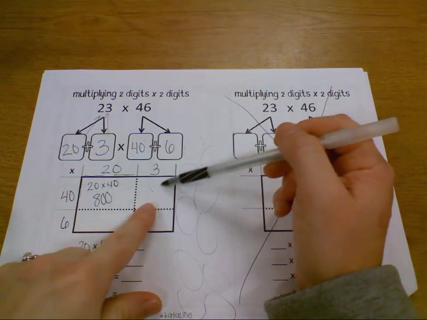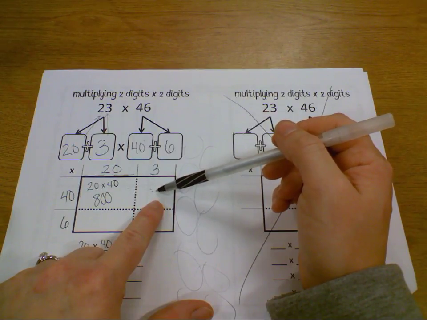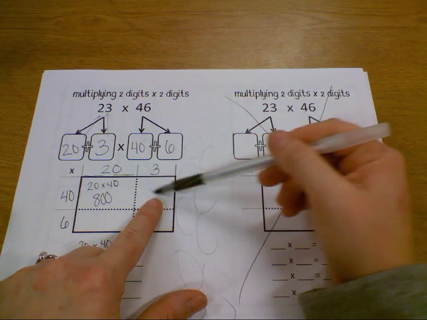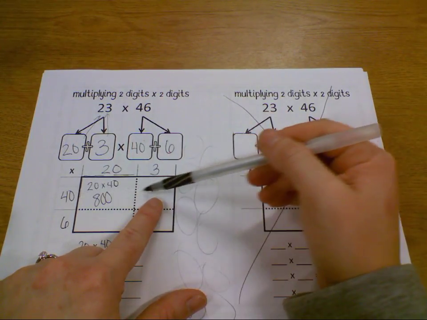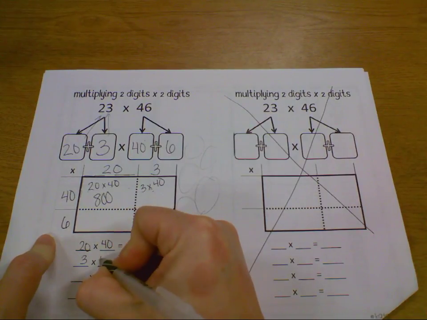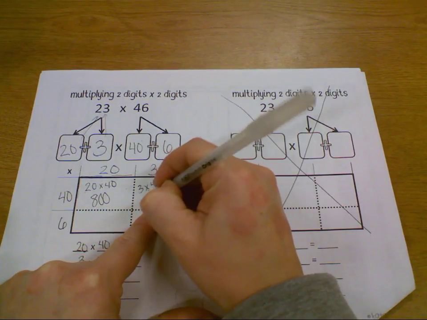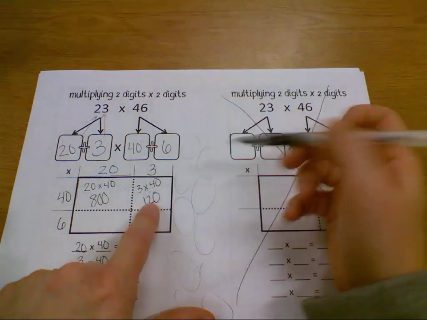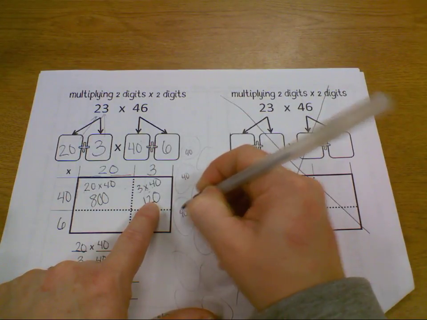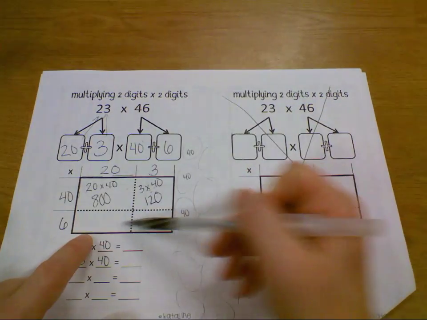So for this box, the last upper box up here, we're going to do 3 times 40. I'll write that down here. 3 times 40. Well, 3 times 4 is 12. And what you could do to help you is you could have 3 groups, put 40 in each. What will that equal out in the end? 120.